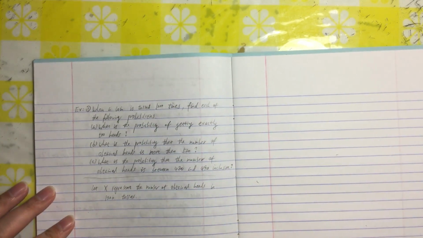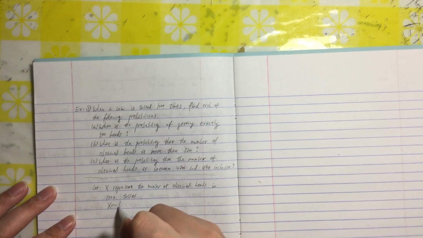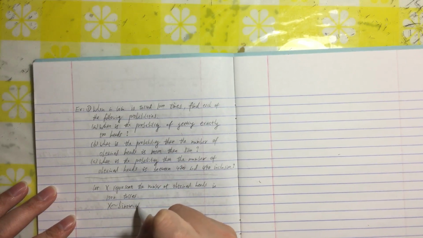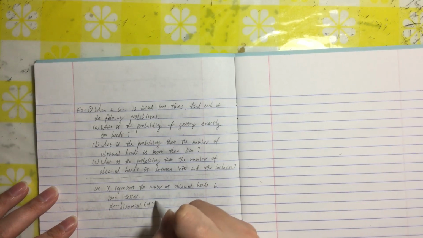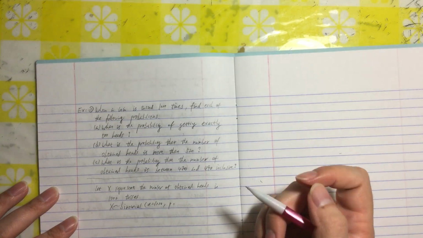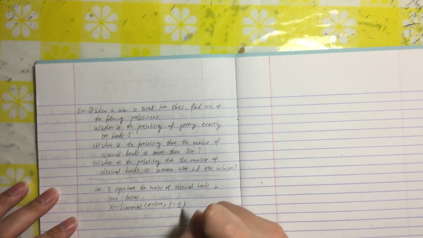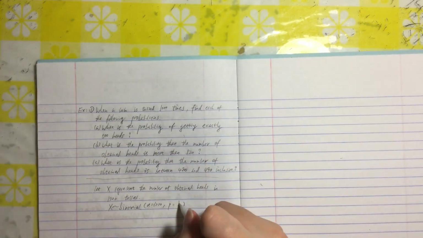Then X has a binomial distribution with n equal to 1,000. What's p? When we toss a coin, the chance of getting head is a half, so p is half. X has a binomial distribution with n equal to 1,000, p equal to half.